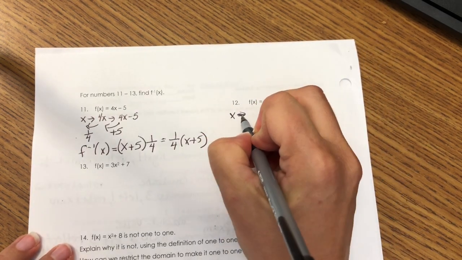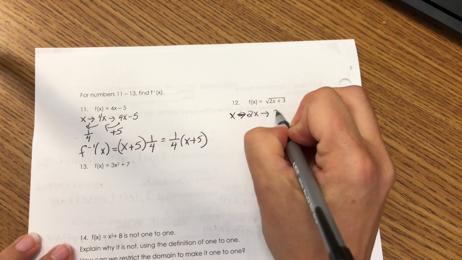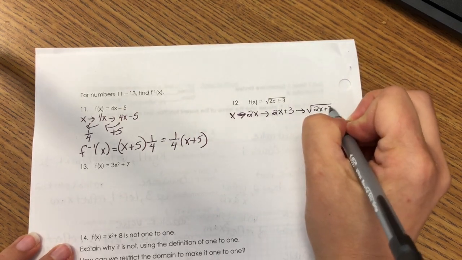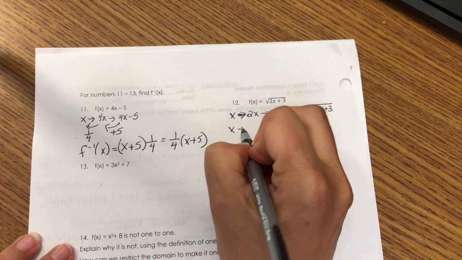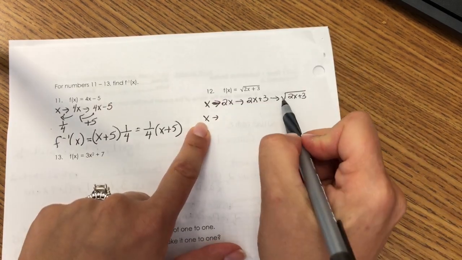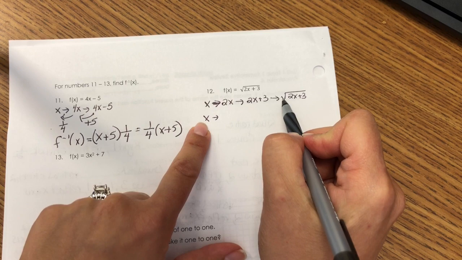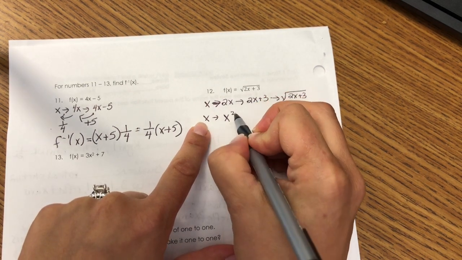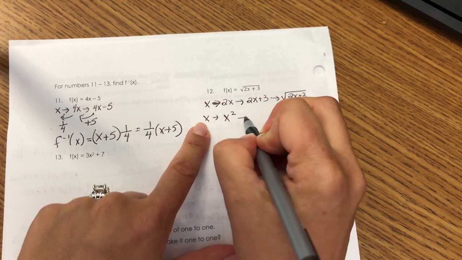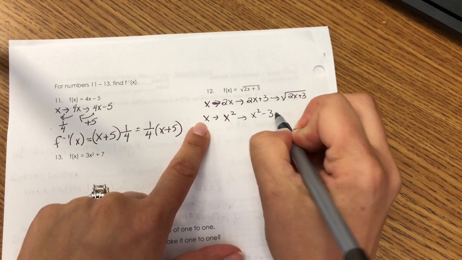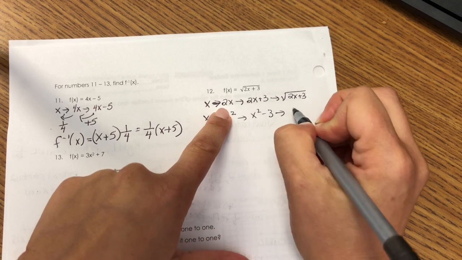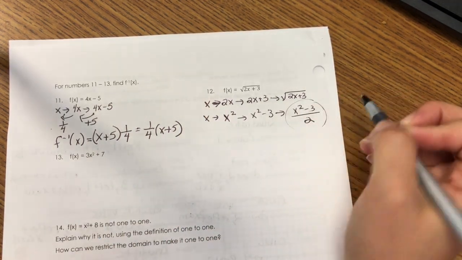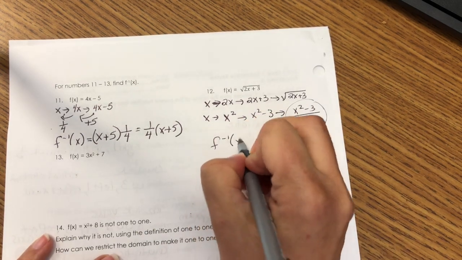First, let me build the original. So then going backwards, if I want to start my inverse, to undo the square root, I would square it. Then here I'm going to subtract 3. And then I'm going to multiply by 1/2 or divide by 2. So let's say divide by 2. And this is then the inverse for number 12.